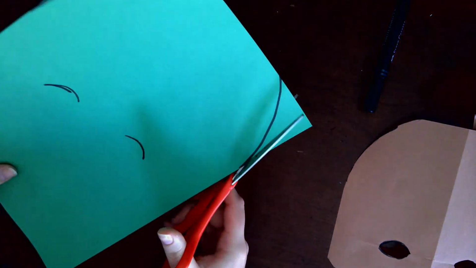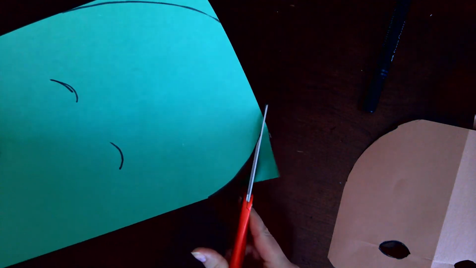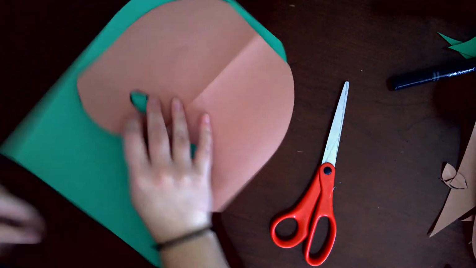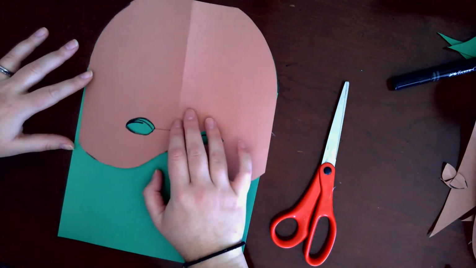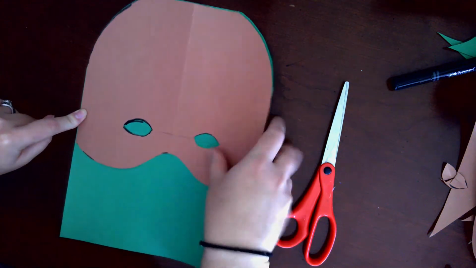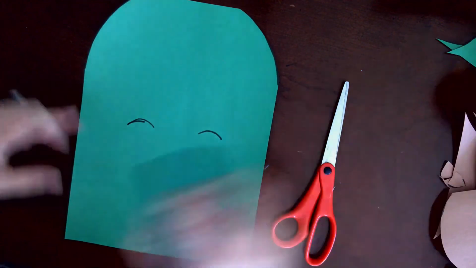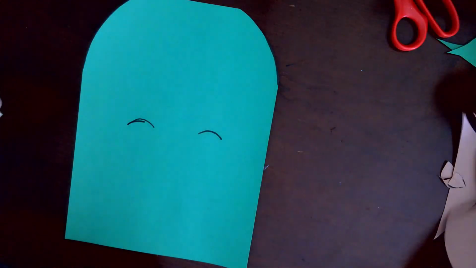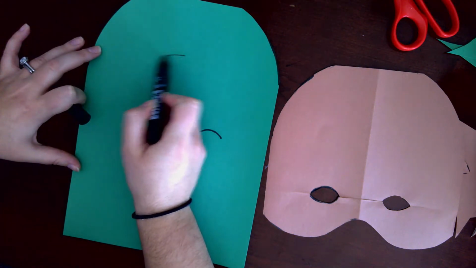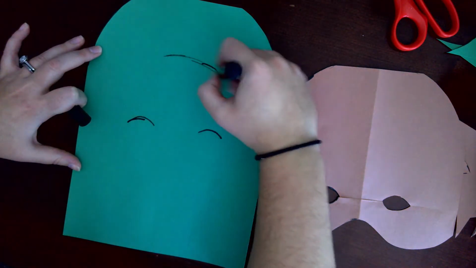Okay, so I'm going to cut this part out. Since it's hair, I don't want the hair to go down to the eyes. So I'm going to cut that part off, put it in the scrap pile, and then I'm looking at it and going, okay, where do I want the hair to end on my mask? Well, I want it to end about here and curve around. So I'm going to sketch out that idea. I can put my drawing right next to me, and I want that hair all the way around.